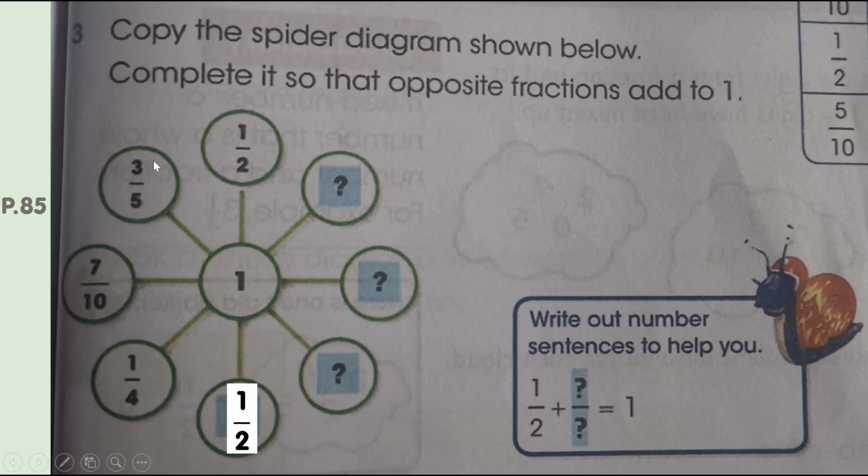Now the next number is 3 out of 5. So again, we write the same denominator, 5. But we need a number that, if we add it to 3, we get 5. So we have 5 out of 5, and it equals 1. So if we add 3 out of 5 to 2 out of 5, we will get 5 out of 5 and it equals 1. So if you notice, the addition only happens to the numerator and we do not touch the denominator at all.